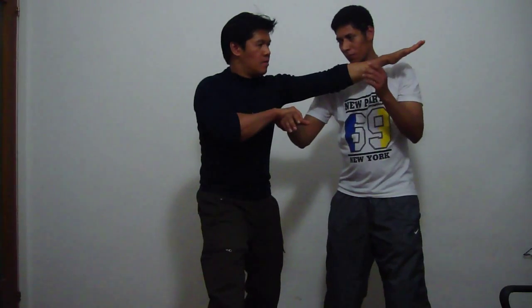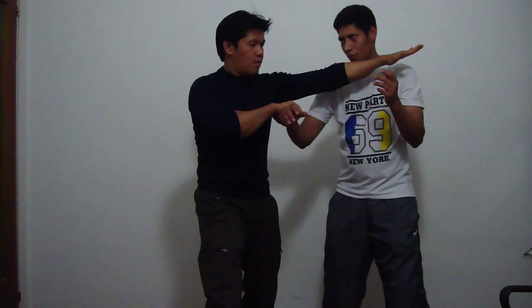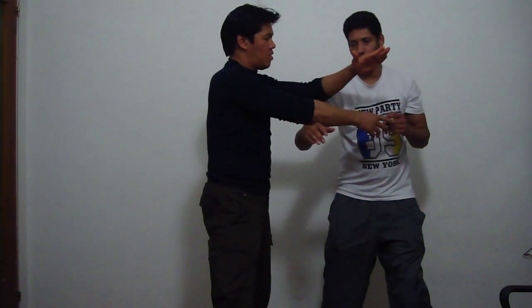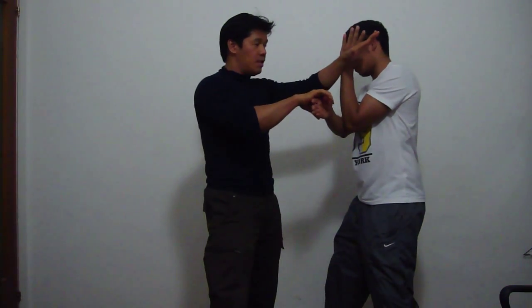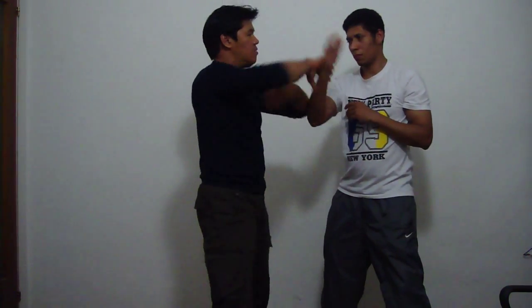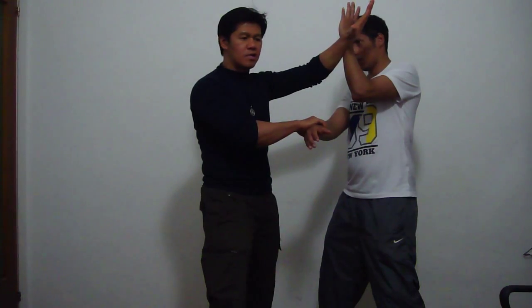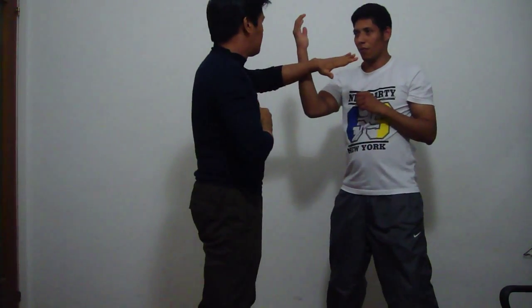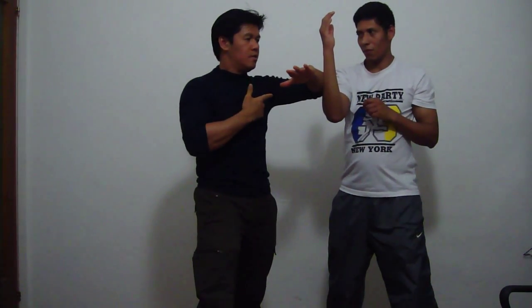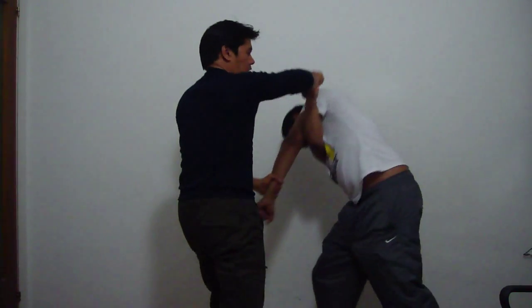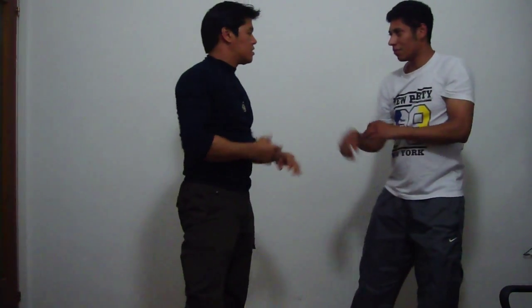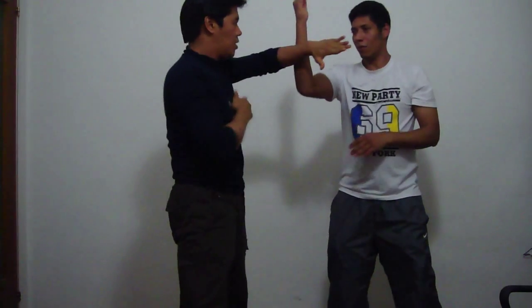I can take and enter that way. This is my Durog system. So if he blocks, in this way I can continue my flow, my counter. So from here, block. Okay, so if he blocks, then I continue my flow. So I change my angle, he blocks, and then I continue my angle. Okay, so that is the concept of why we block frontally.